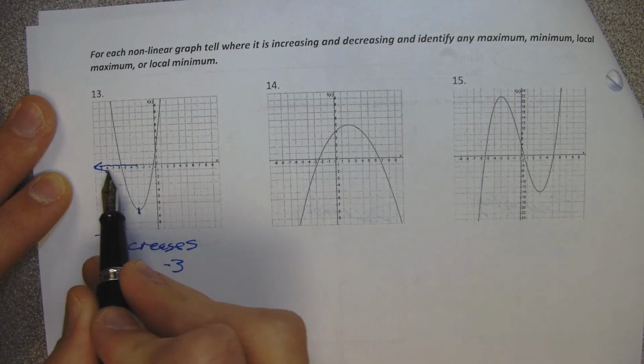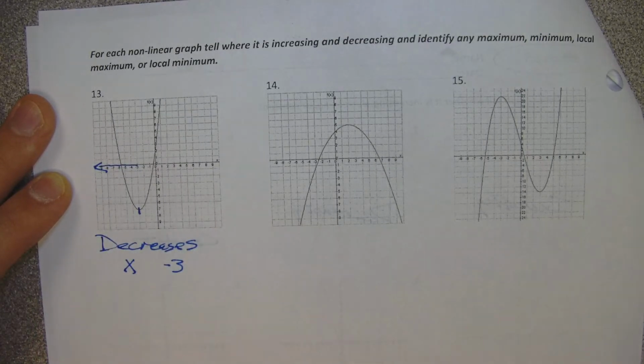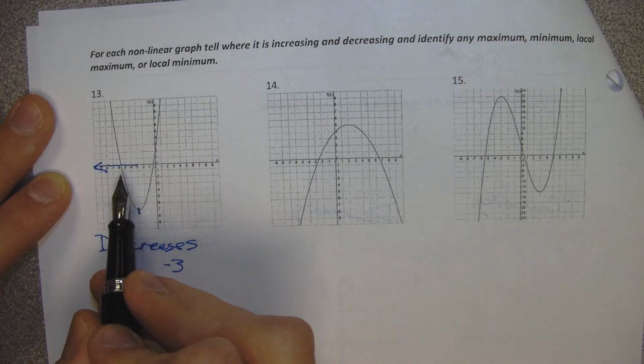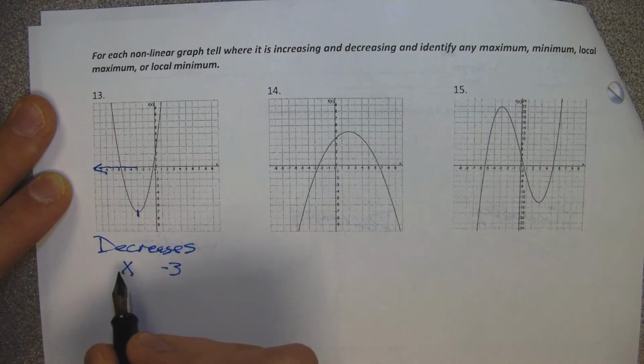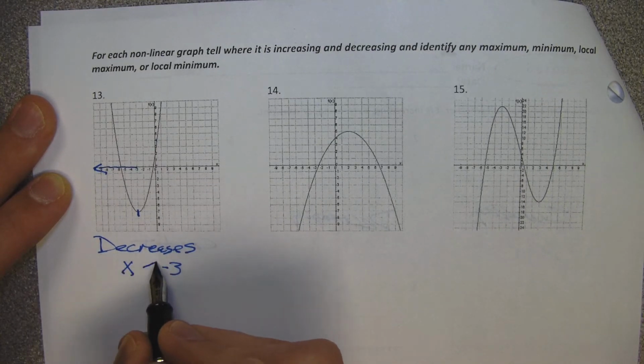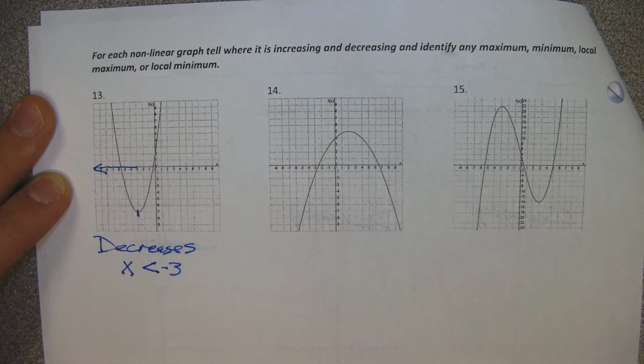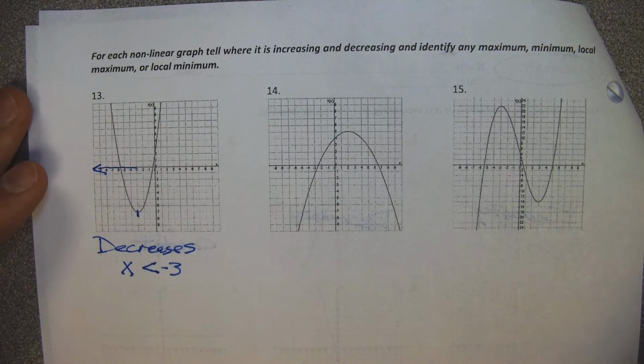So let's describe these numbers. How do they compare to -3? Well, -4, -5, and -6, they're all less than -3. So I'll say, hey, it's decreasing here where my x values are less than -3. So that's how we'll write it. Hey, it's decreasing where x is less than -3.